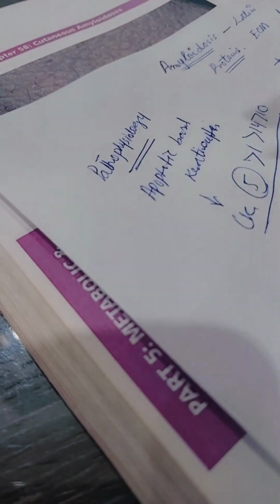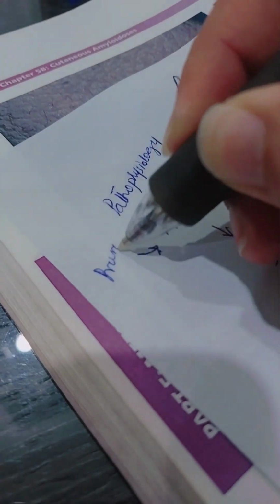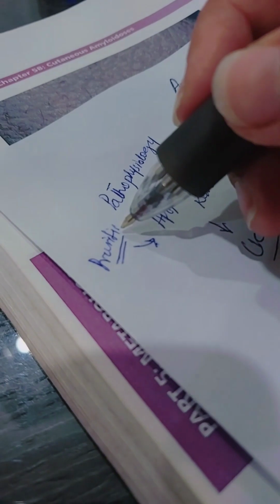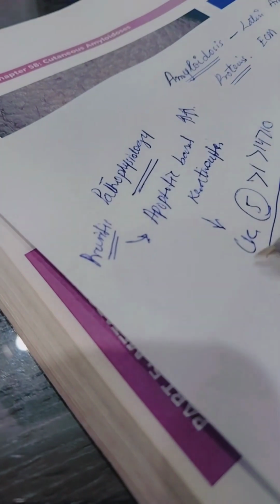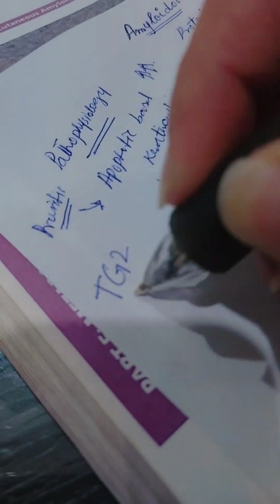The trigger for these basal keratinocytes is basically pruritus. Pruritus exacerbates the disease and is also the main symptom of the disease. Whenever there is pruritus, apoptosis of the basal keratinocytes is enhanced, cytokeratin production increases, and the amyloid precipitates are deposited in the dermis. Another trigger of these apoptotic keratinocytes is transglutaminase 2.